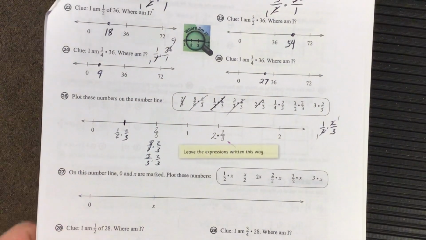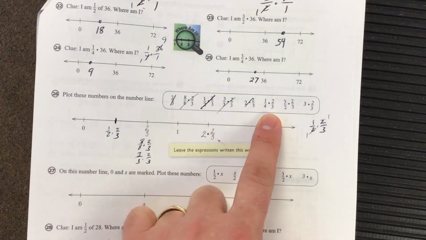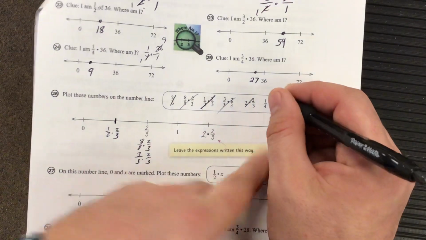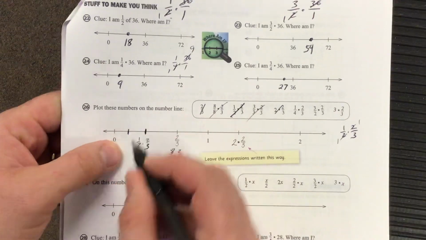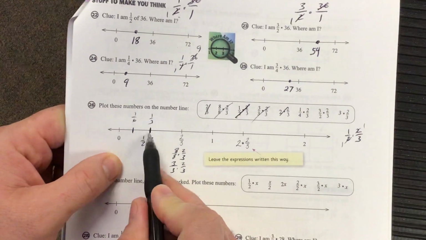Mel, 1/4 times 2/3. 2 over 12 being 1/6. 2 over 12 or 1 over 6. So that's going to go between 0 and 1/3.